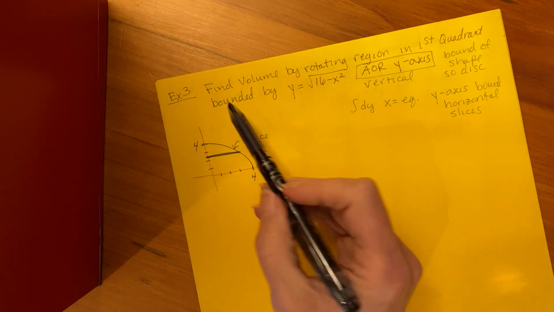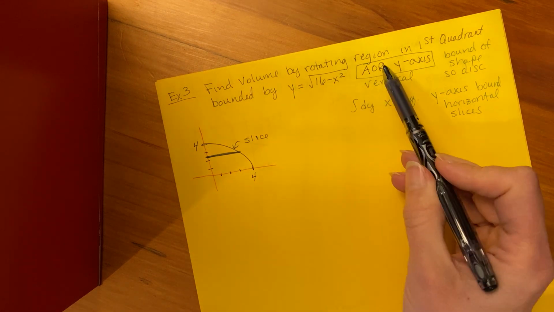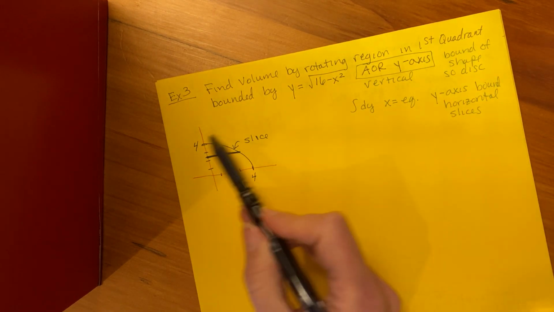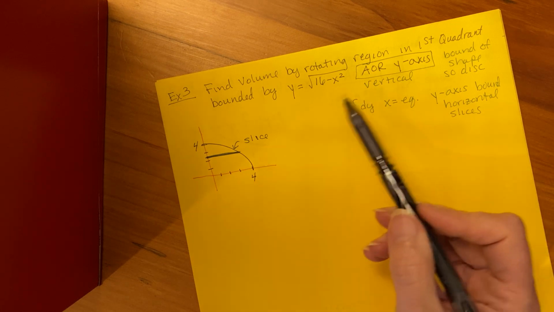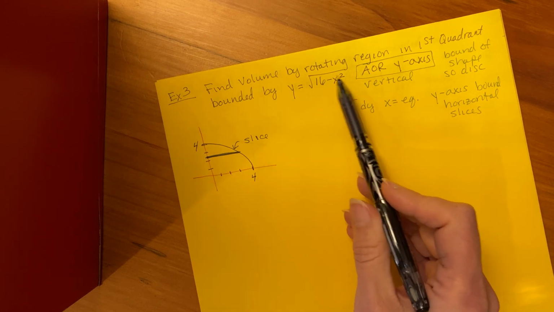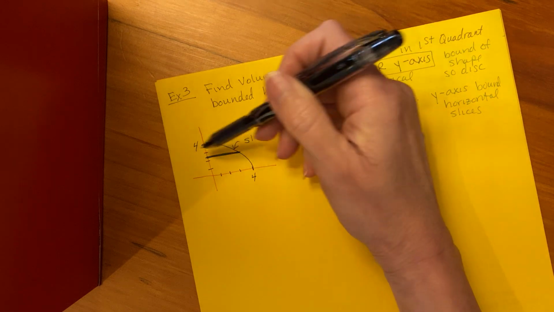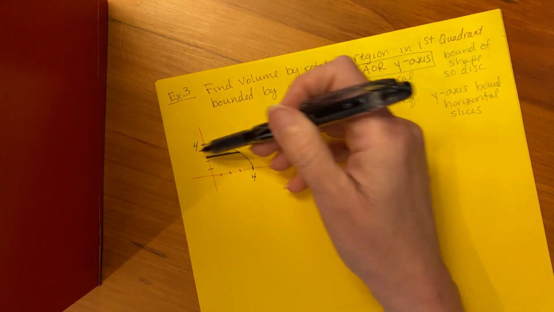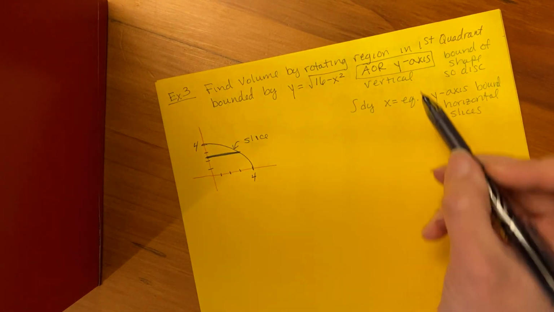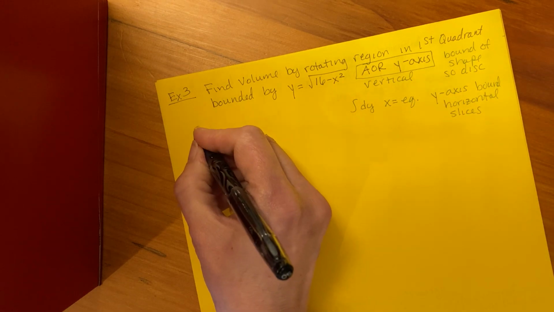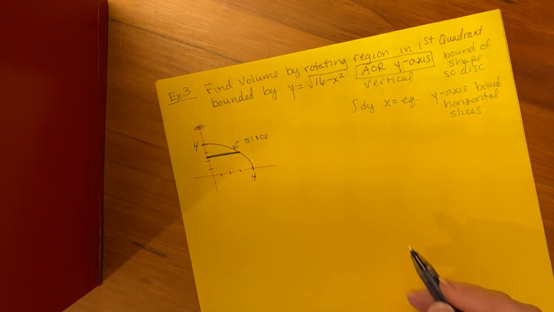So let's look at example 3 because this is going to change things up on us. Let's see if we can get this. This says find the volume by rotating a region in the first quadrant. Okay, so just the first quadrant. And we want to be bounded by y equals the square root of 16 minus x squared. Did you know that's the semi part of a circle, actually a quarter circle, right? And our axis of rotation now, though, is the y-axis. You see the difference here?